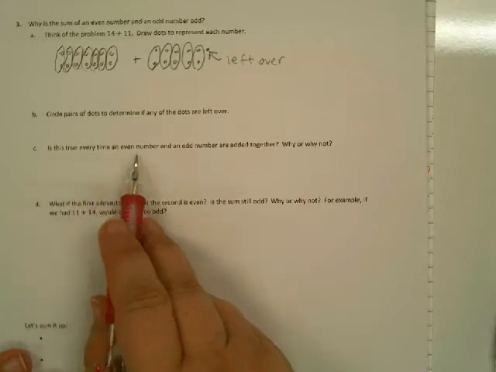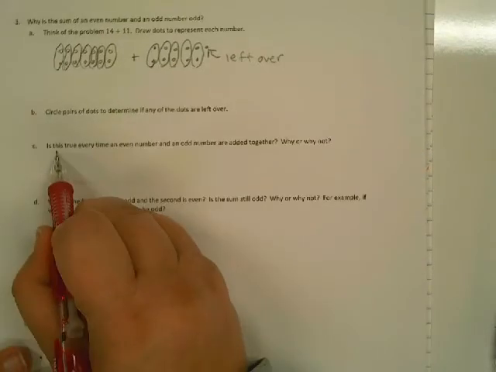So is this true every time an even and odd number are added together?